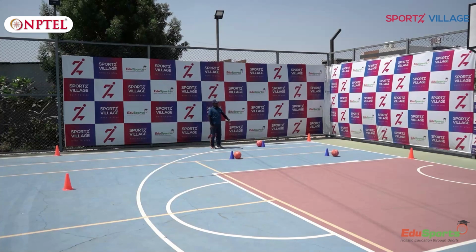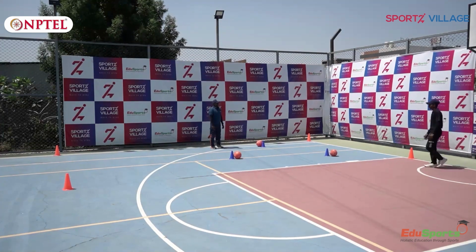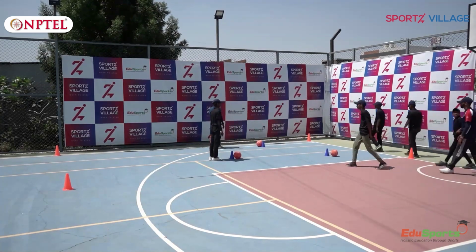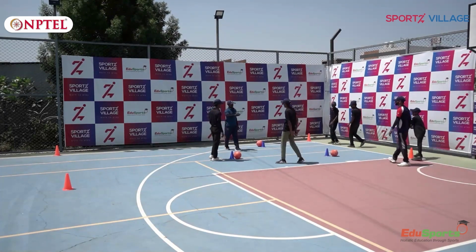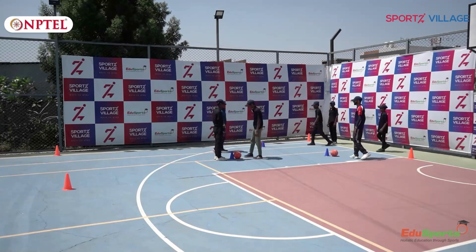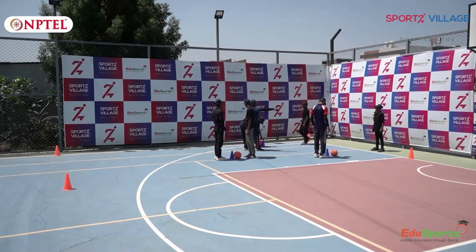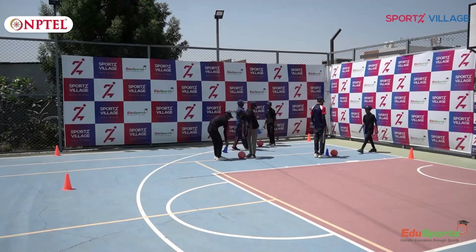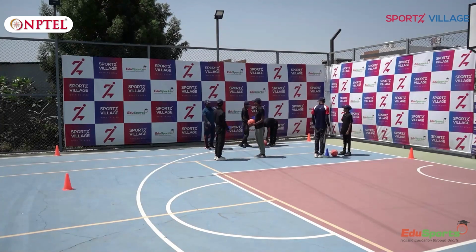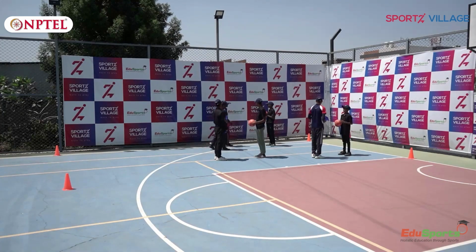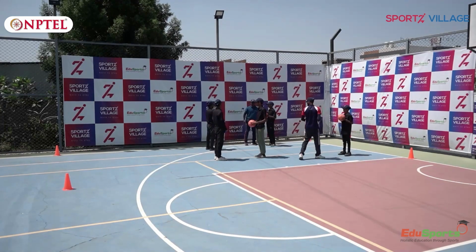Ask the students to assemble in the play area. Pair up the students, assigning one student as the long jumper with the ball and the next student as the catcher with the marking cone. Ensure there is at least 4 feet distance between the long jumper and the catcher.